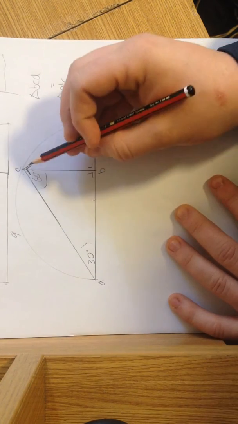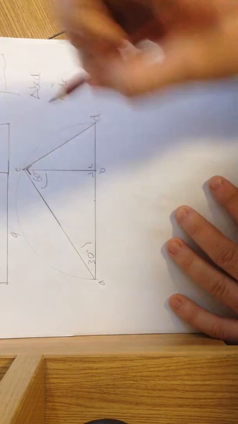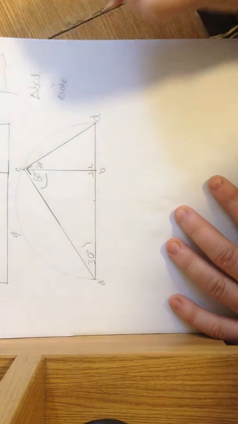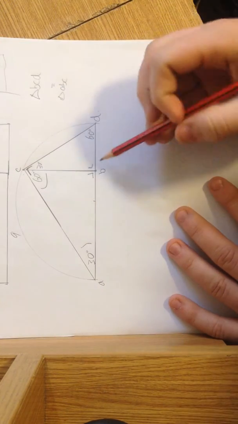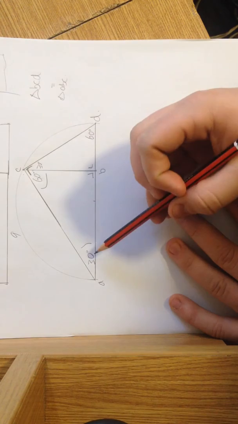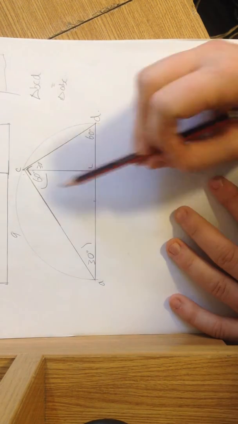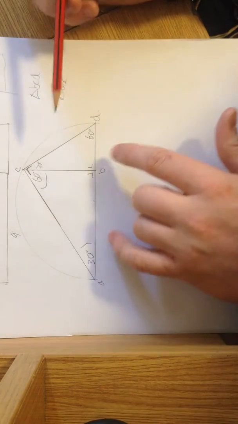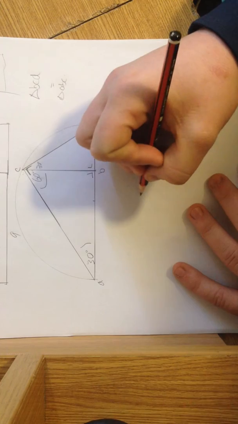So then, as we know this is 90 degrees up at angle C, we know 90 take away 60 is 30, so this angle has to be 30 and this angle has to be 60. So there we have it. So now we know that the three angles are the same, which means the two triangles are similar.